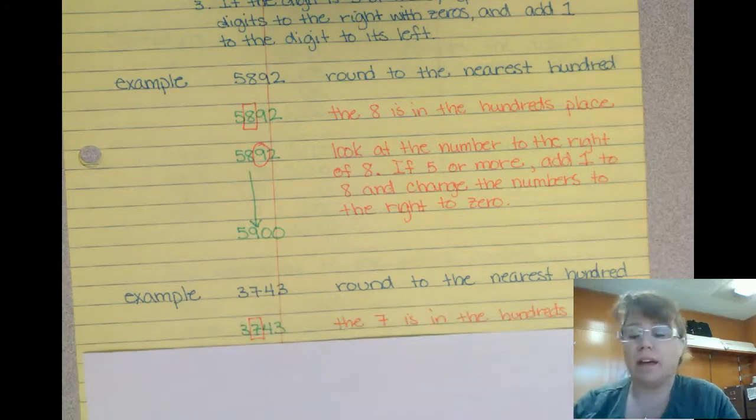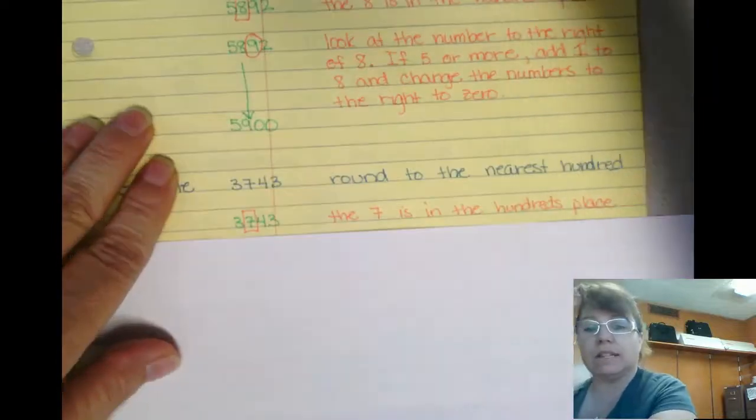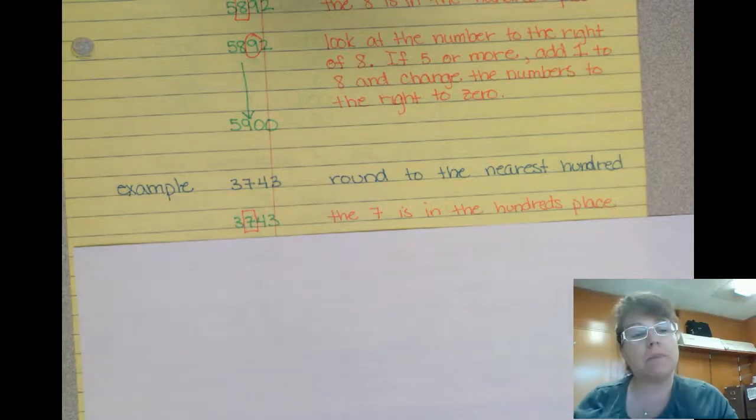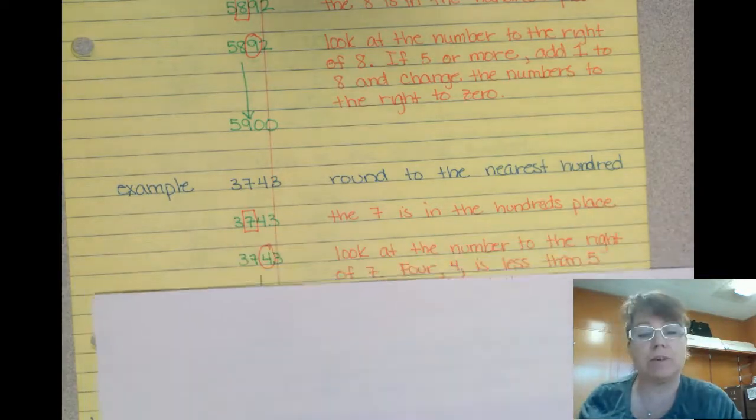So first we find the 100 spot. It's nice to see what we're going to be rounding. Okay, so the 7 is the 100 spot, but I don't touch it yet. I have to make my determination on if I'm going to round up, move it to 3,800, or keep it at 3,700 by looking at the 4.